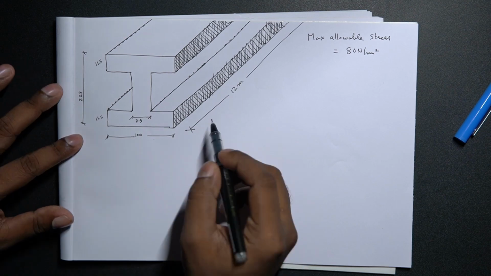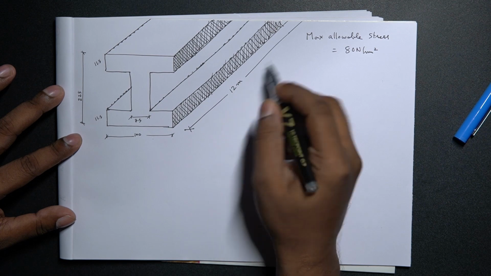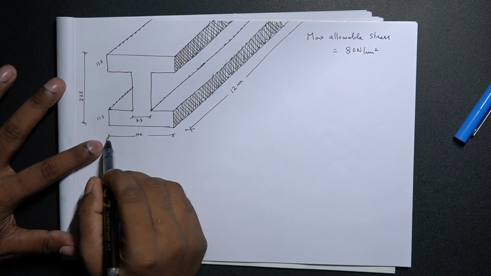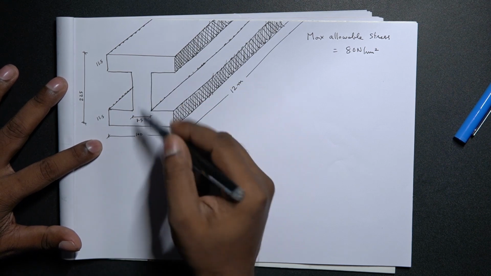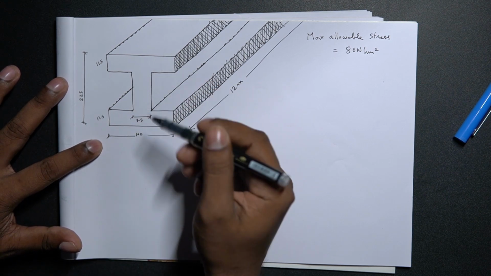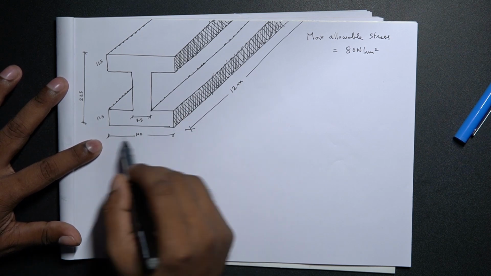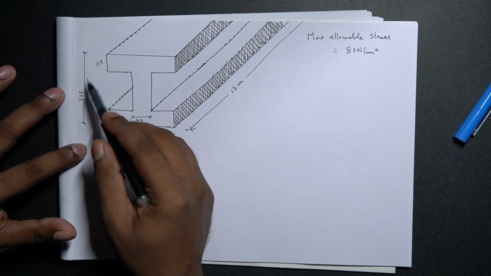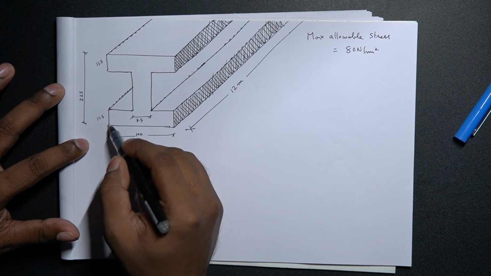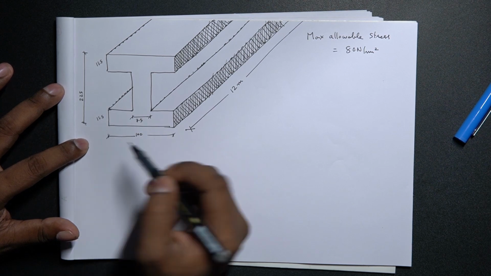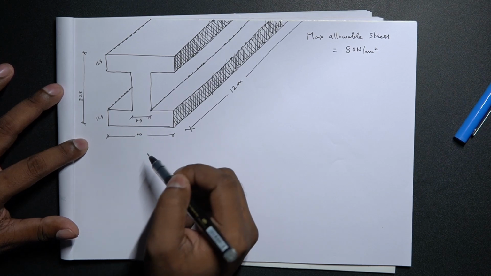This is the cross section of the I section, and this is the longitudinal length of the I section, which is 12 meters. The width of the bottom flange is 100 mm. It is a symmetrical I section, so everything is mirrored on both sides, both top and bottom and left and right. So 100 mm is the width of the bottom and the top flange. The total depth of the I section is 225 mm. The thickness of the bottom and top flange is 11.5 mm, and the thickness of the web, that is the middle part, is 7.5 mm.